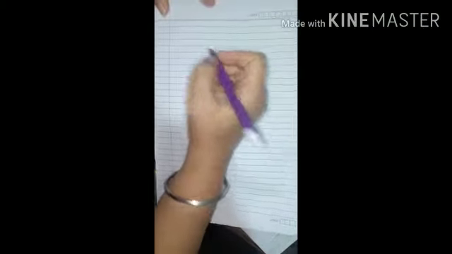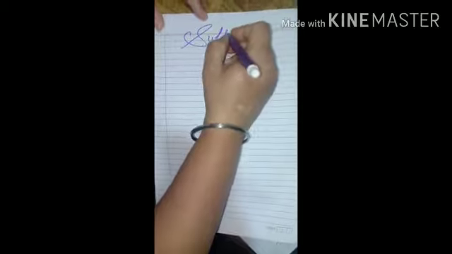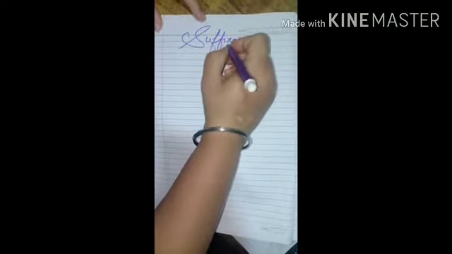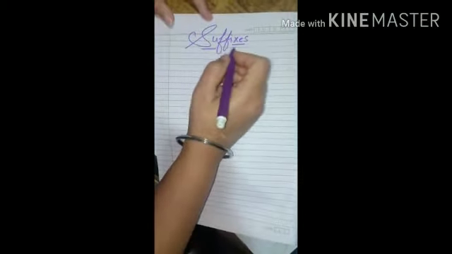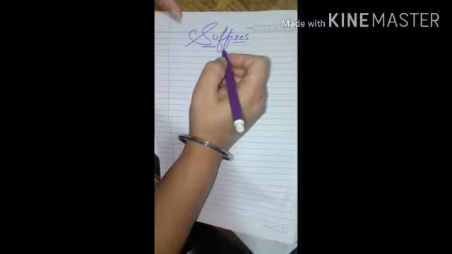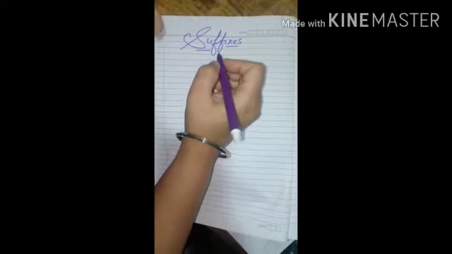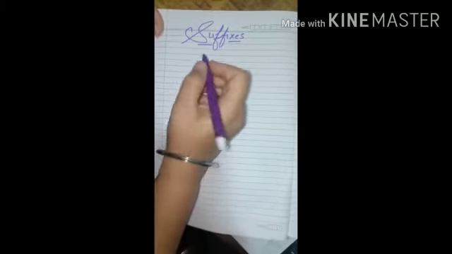Hello everyone, today we are going to start with a new topic and that is suffixes. I know that many of you are already aware of this term, but for the few who are not aware or have some kind of doubts, this session is for them. What exactly are suffixes?